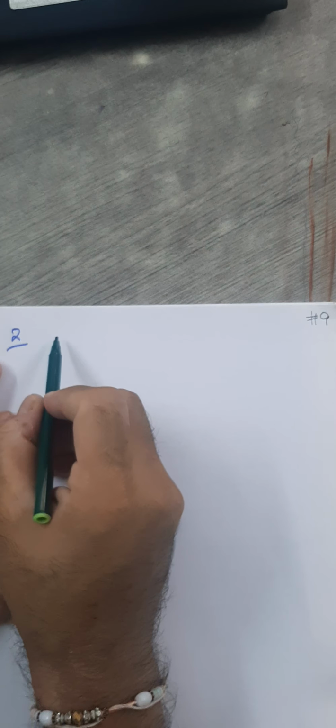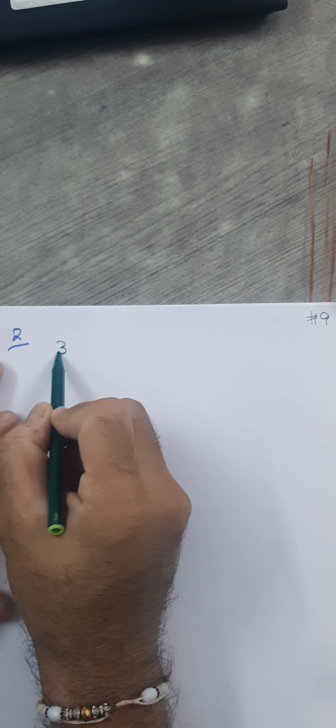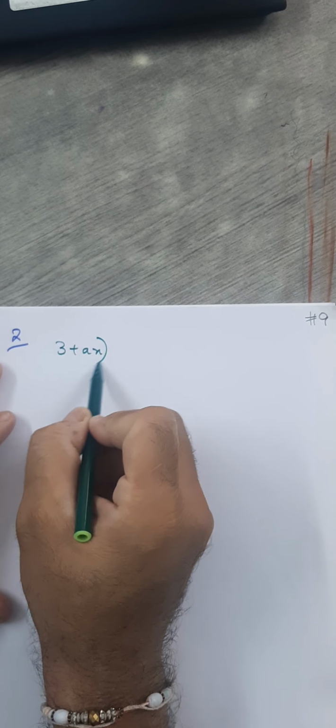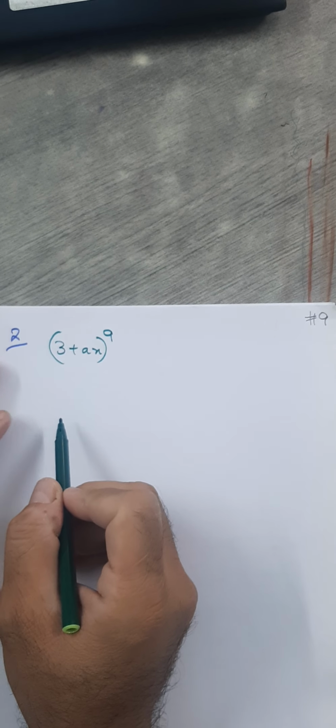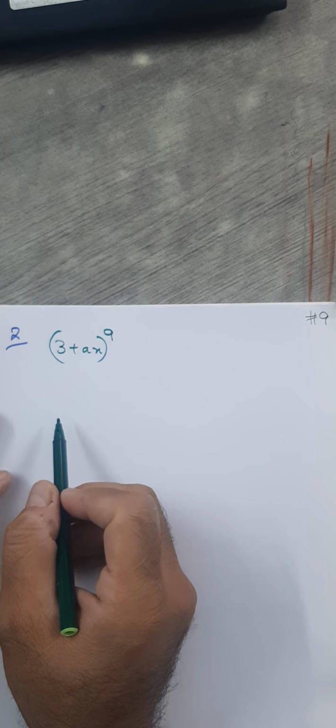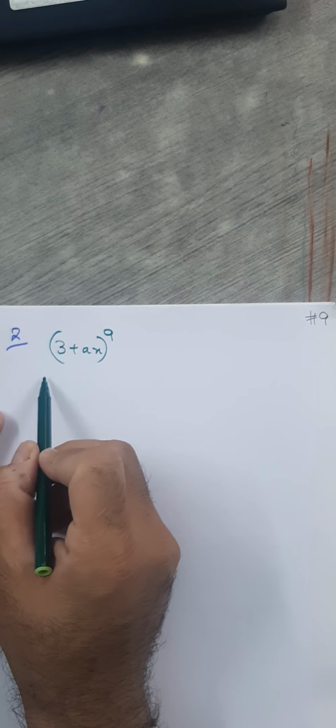So in the next question, you are given this expression (3 plus ax) the whole raised to 9. You want the coefficient of x squared and x cubed.